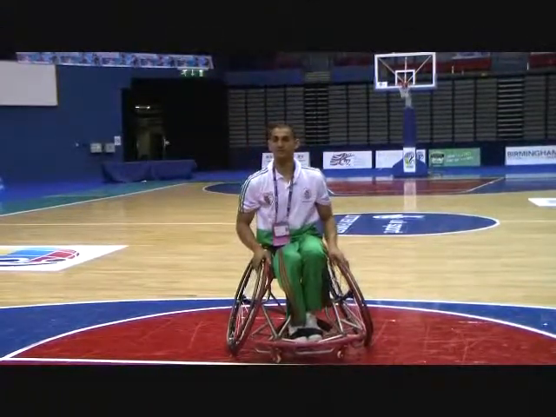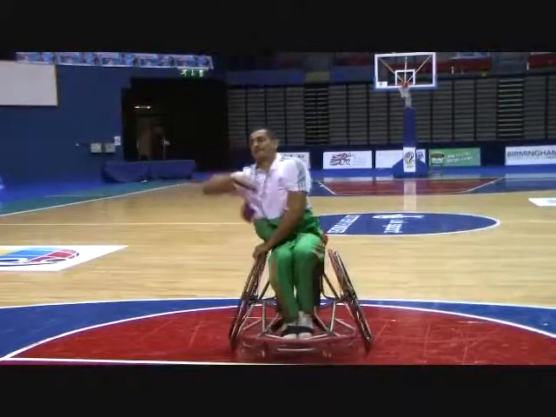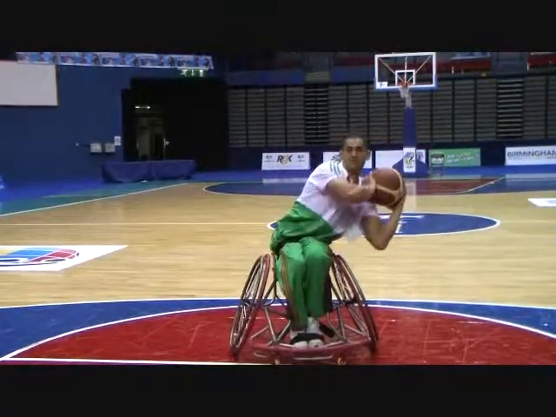Nabil Guedon of Algeria is a Class 4 player. Notice that he has difficulty catching on his weaker right side, but is very stable when catching a ball thrown off to his strong left side.